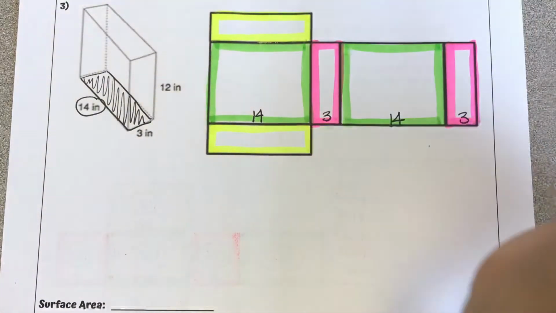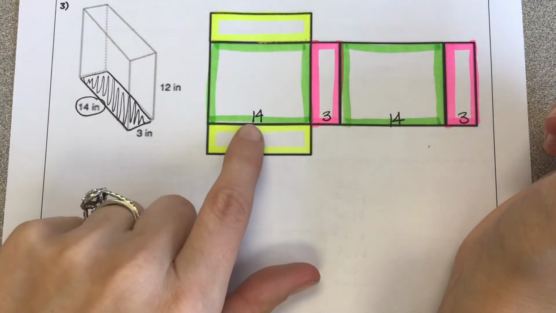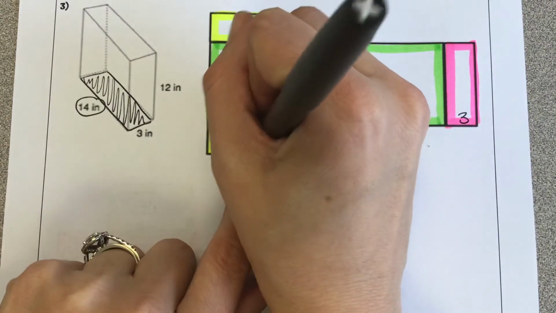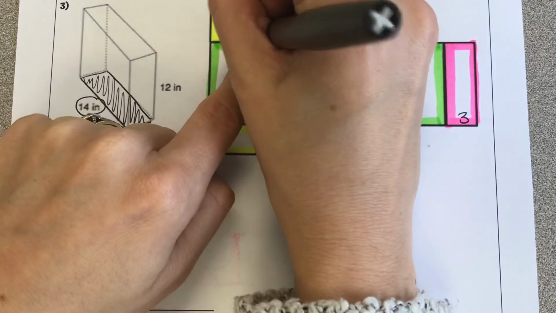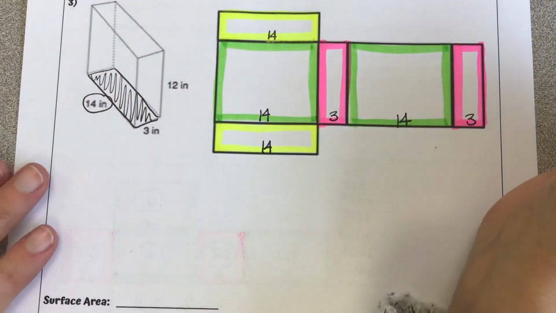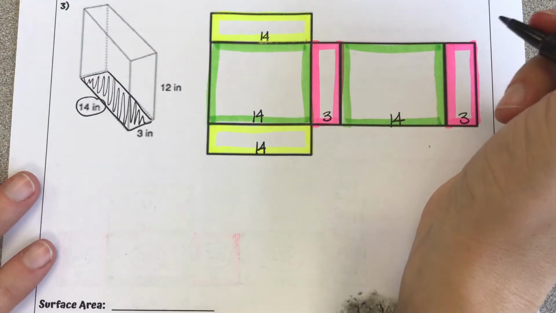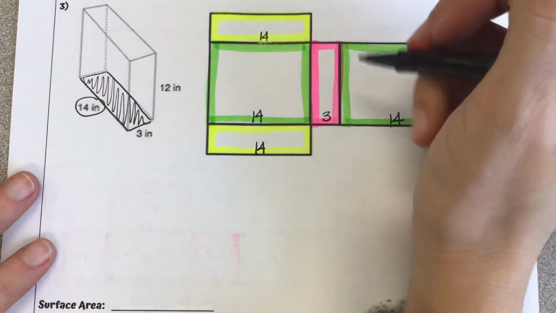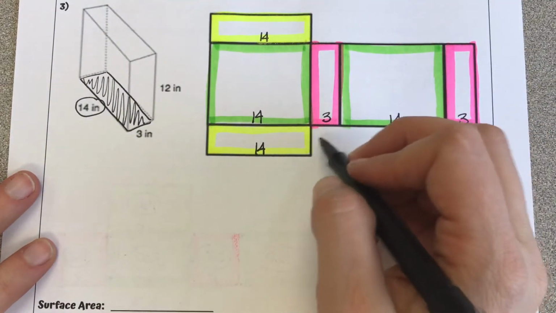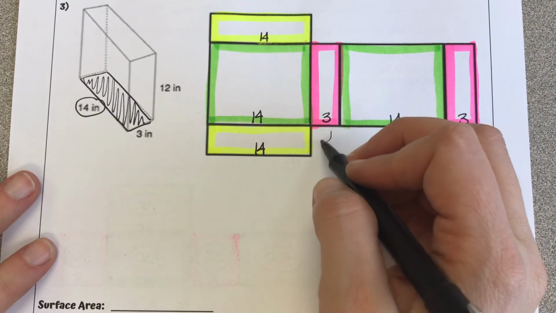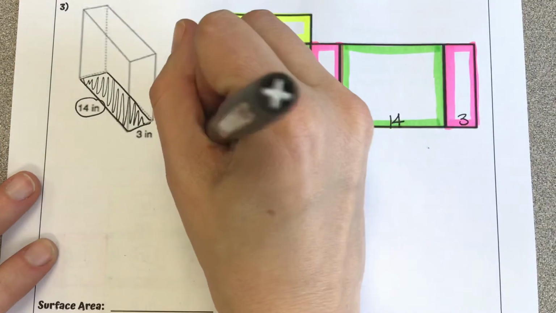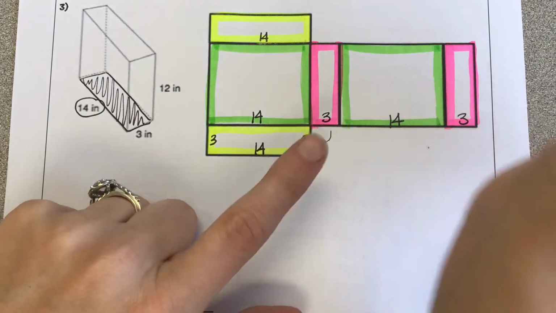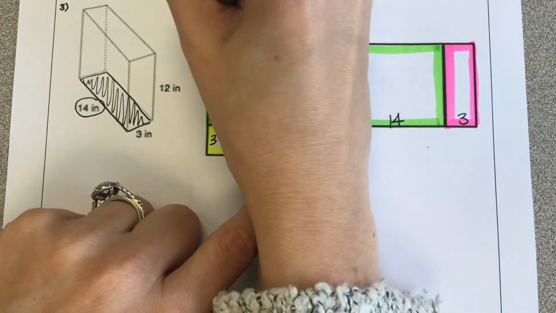Let's fill in some things before we do the last digit. If this top of the rectangle is 14, the bottom of the rectangle is 14. If the bottom of the rectangle is 14, the top of the rectangle is 14. Okay? And then these two sides are the ones that connect. The 3 connects over here. So the height of our base is 3. If that's on the bottom, it's going to be the same on the top.